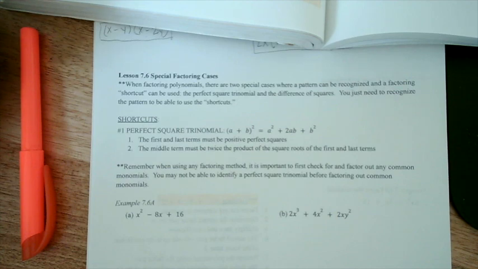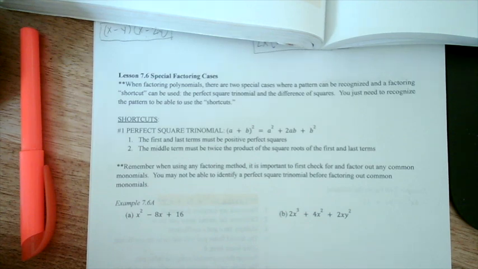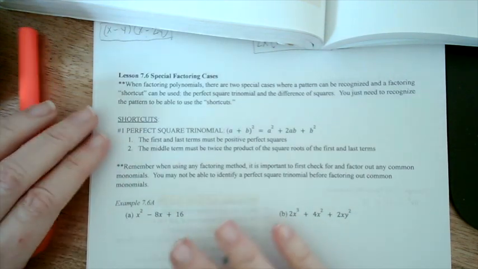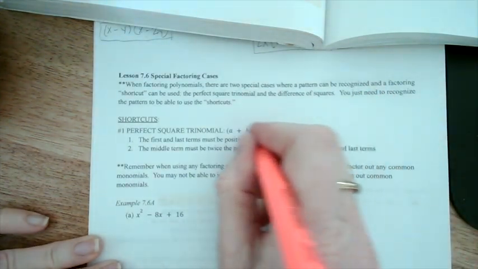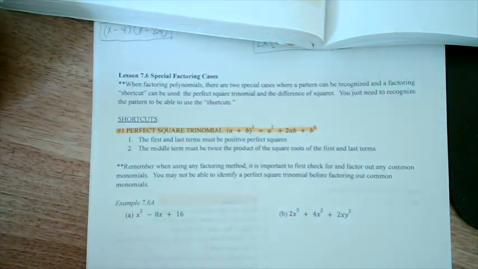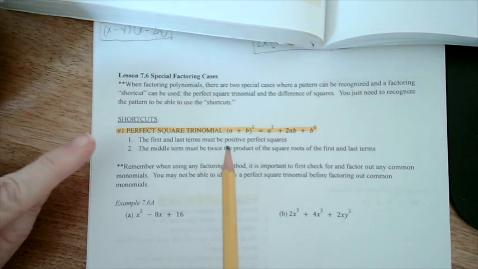These are the notes for lesson 7.6, special factoring cases, and I really like this one, and I'm hoping that you do too. But when you're factoring polynomials, there are actually 2 different special cases where you can use a shortcut. And it's just one of those things where you just have to be able to recognize it, and then you can factor it as a shortcut. So the first one, don't you love shortcuts? I love shortcuts when it works out and doesn't make it seem like I'm being lazy. And in this case, it's not. It's being aware of something.